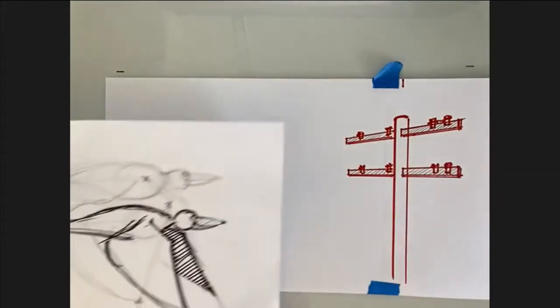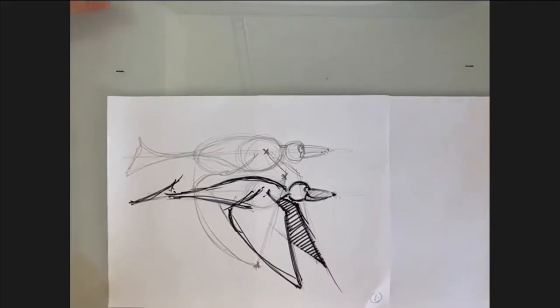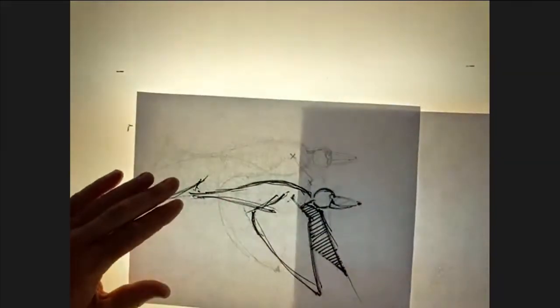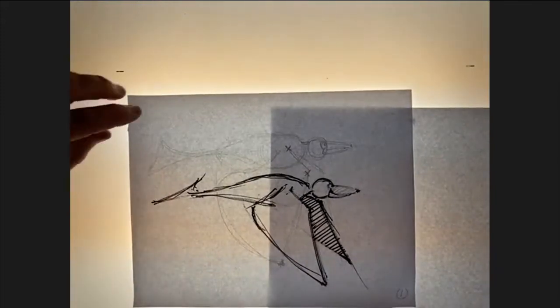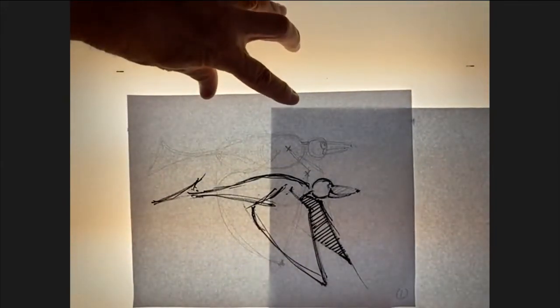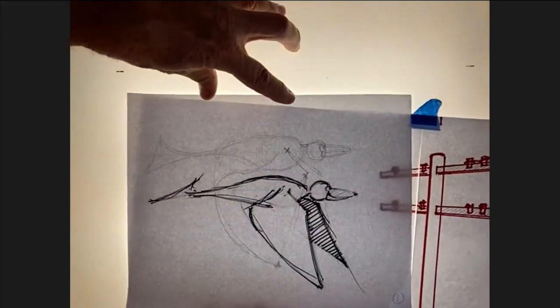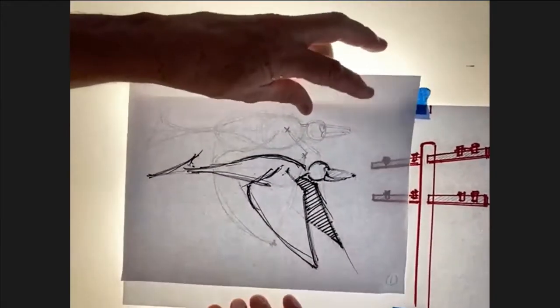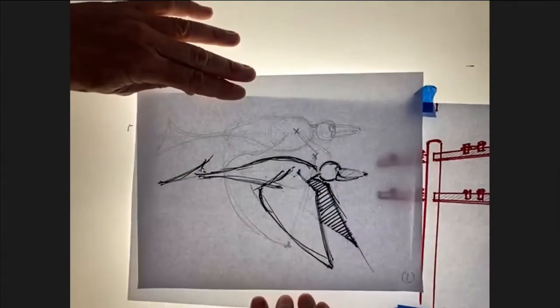Okay, I'm going to turn my Lightbox back on so you can see this. And I'll quickly talk you through. So here's my foreground character. Here's my background. And basically what I'm going to do is animate just by doing a pan.